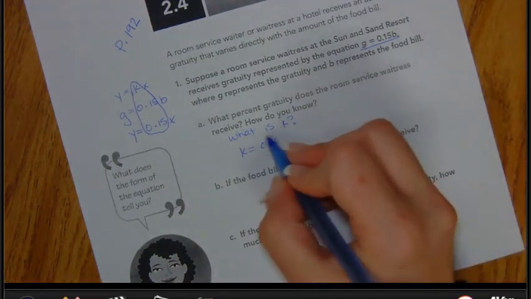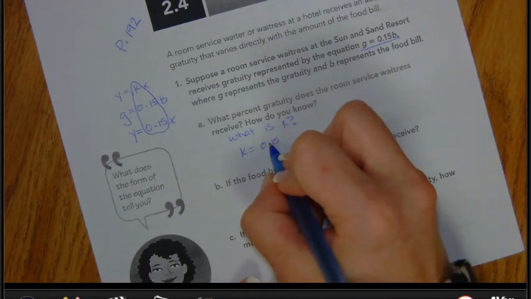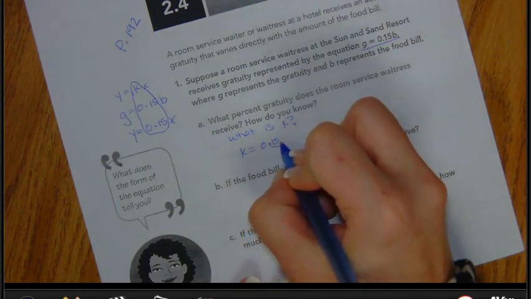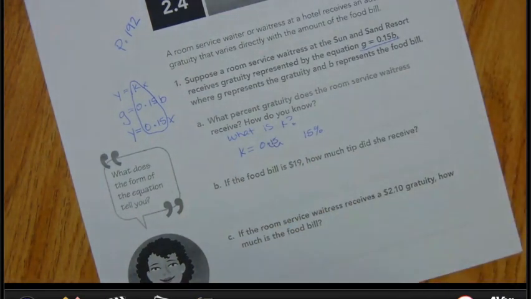So I need to take this decimal form and turn it into a percent. So I'm going to take my decimal and always move it 2 times to the right, and I'm going to receive 15%. That means off of my bill, I'm going to take 15% of my total bill, and I'm going to leave that much extra for my tip.